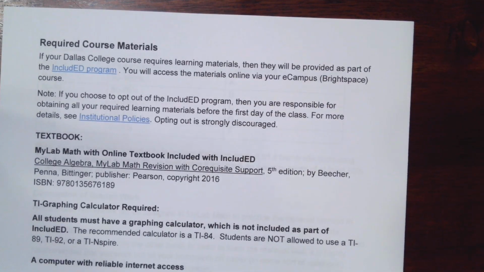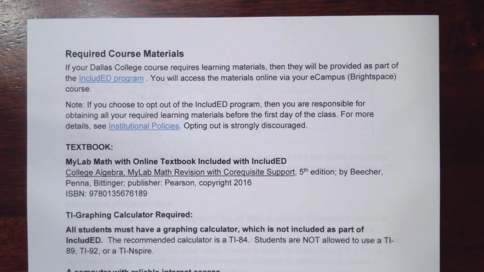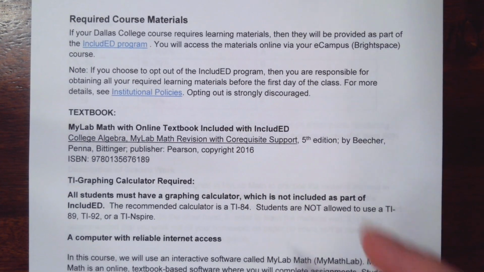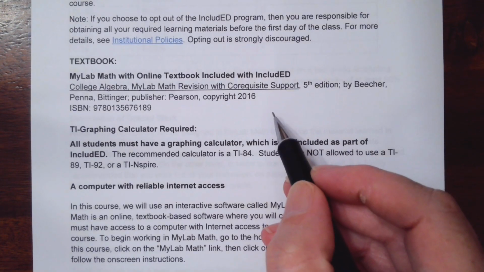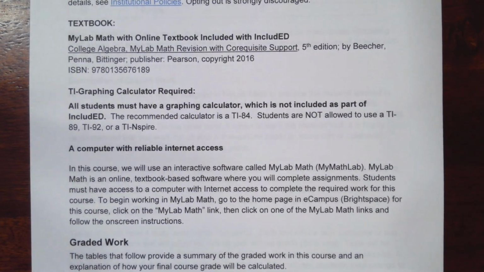Let's move on to required course materials. Of course, at Dallas College, your course materials, which is normally your book, or in our case it's MyMathLab, is included as part of the price of the course. And this is the book that we have. It's online. The only thing is you do need a TI-84 graphing calculator, and that is not included in the course fees.